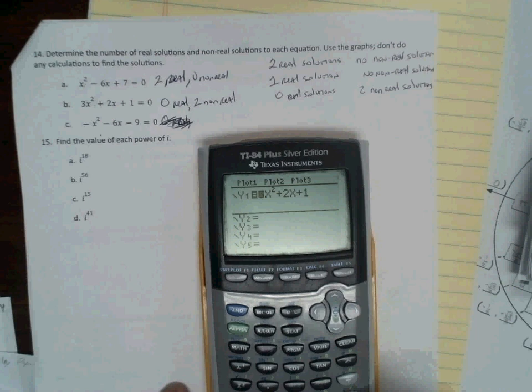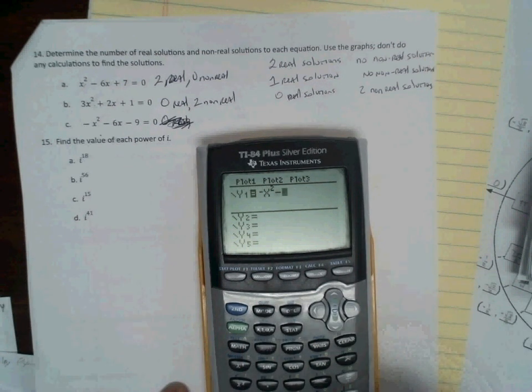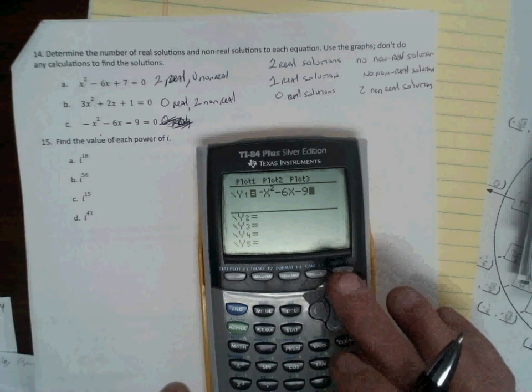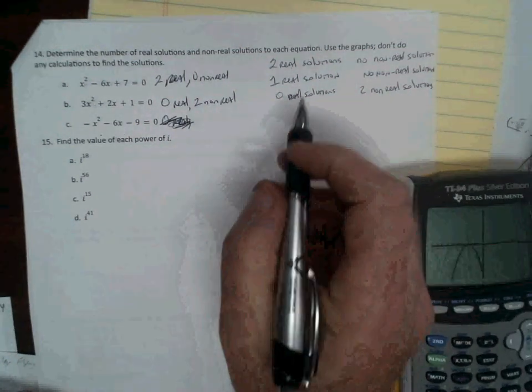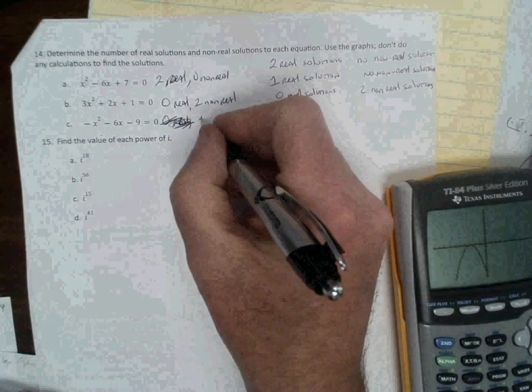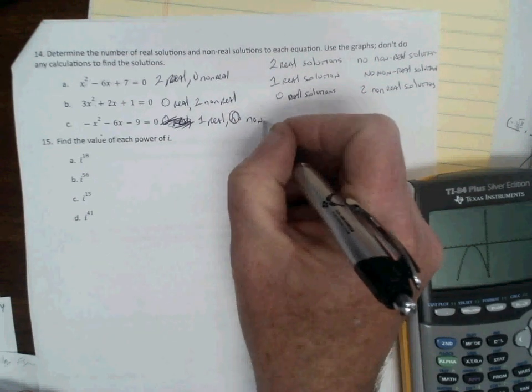Then we're going to do this next one. Y equals. I'm going to hit clear. Negative x squared minus 6x minus 9. And I'm going to hit graph. What does that look like? It intersects the x-axis one time. That means it has one real solution. And that means this is our only option, the middle one. So it's got one real solution and 0 non-real. Is that not the most painless thing I ever did?